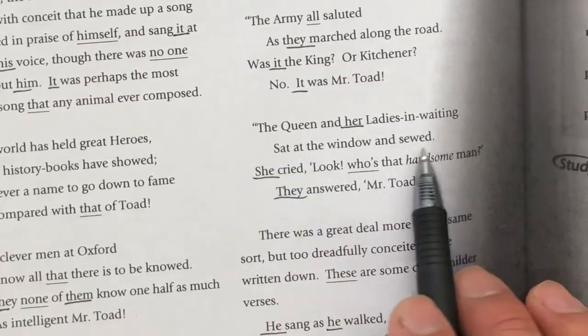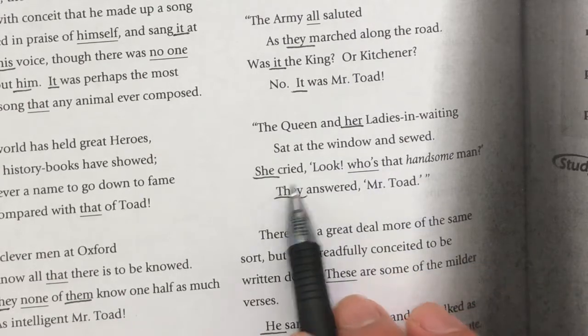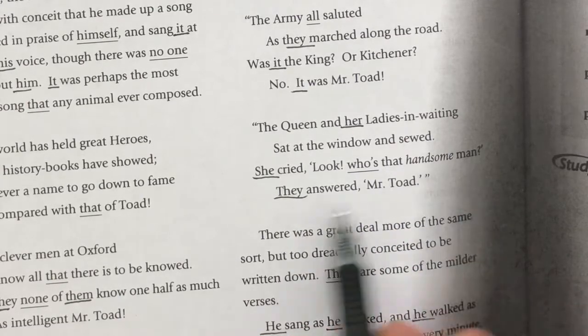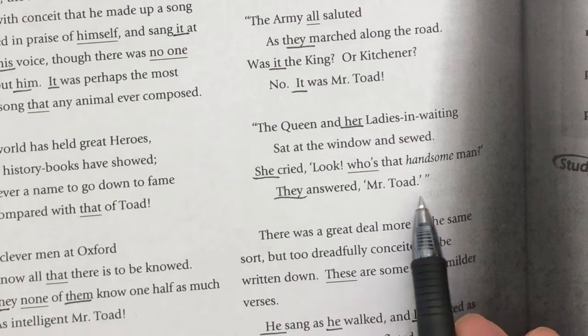The queen and her ladies in waiting sat at the window and sewed. She cried, look, who's that handsome man? They answered, Mr. Toad. What a guy.